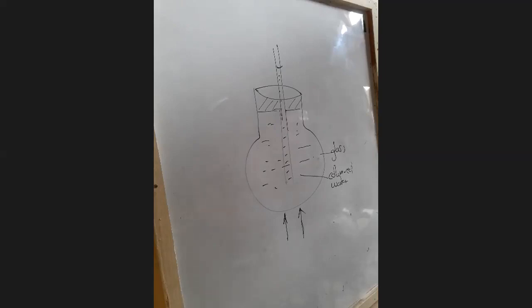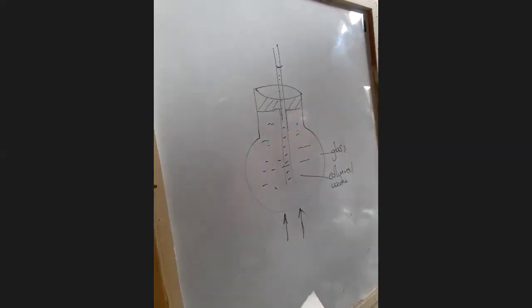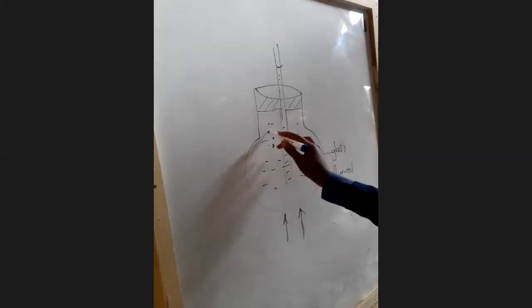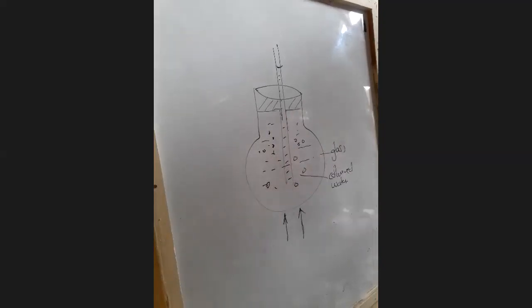Now, it falls before starting to rise again. If you look at that, inside the liquid we usually have air molecules. So when we are heating, air has a very low boiling point.